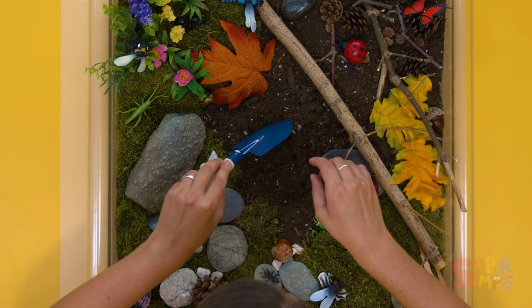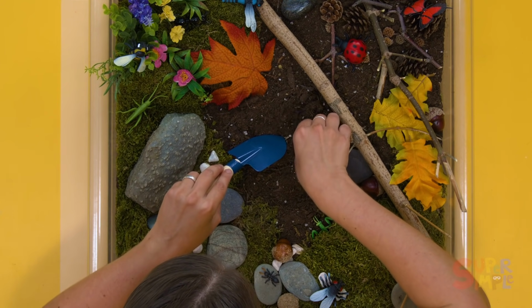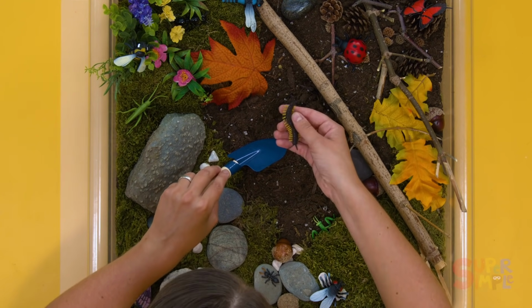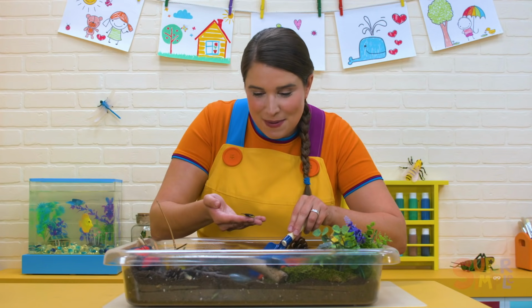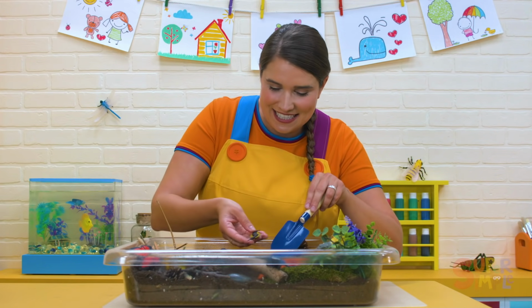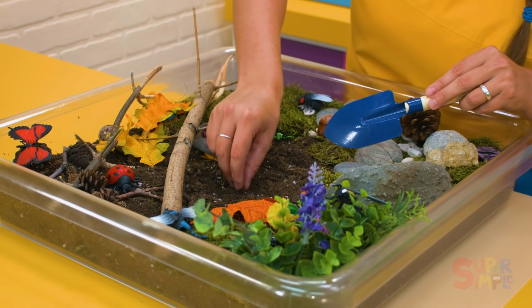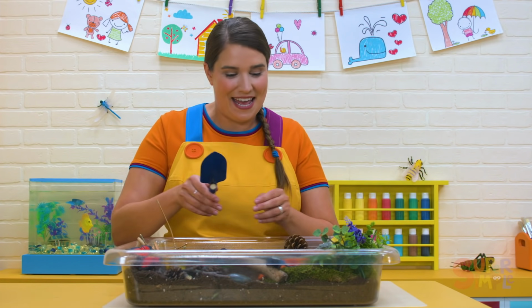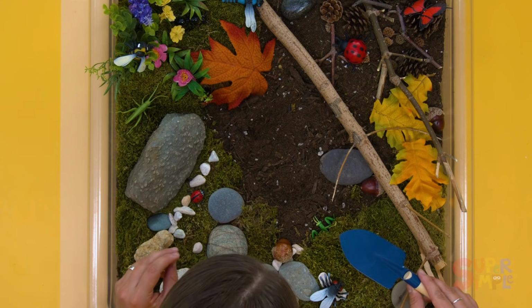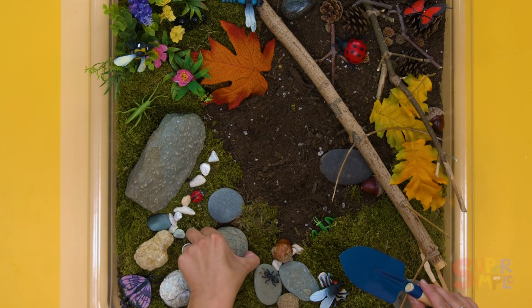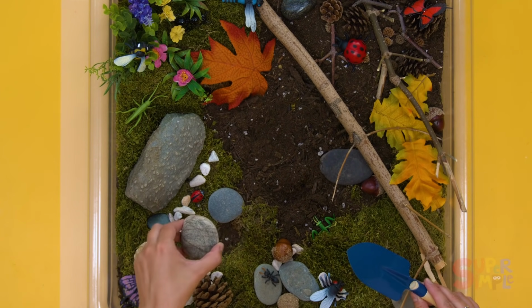Oh, do you see this? Look at this. We found one. Whoa, this bug has lots of little legs. There you go. Having bugs in the soil is really good for the plants. Helps them grow. Bugs also like to hide under rocks. Let's take a look.